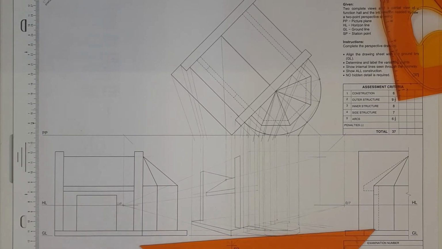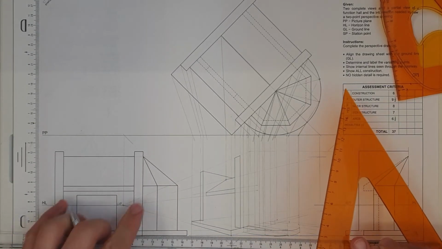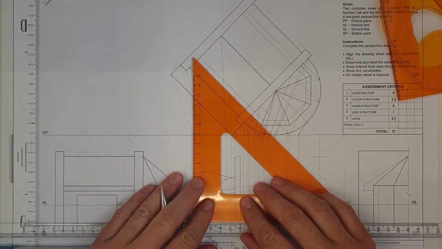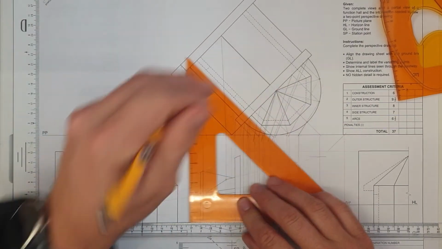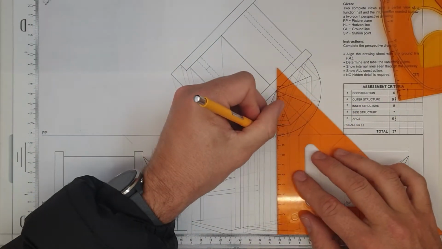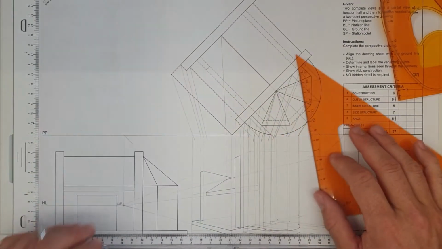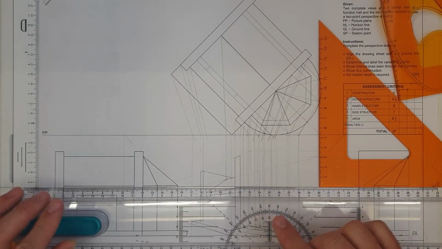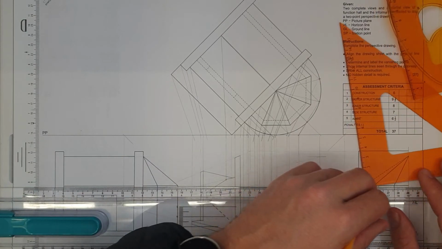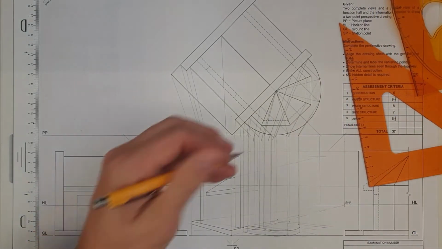Now I need to determine the height of this half an octagon. So I'm going to bring that forward and then bring this down. And then I'm going to bring the height of the roof across here. And now I can just follow it.